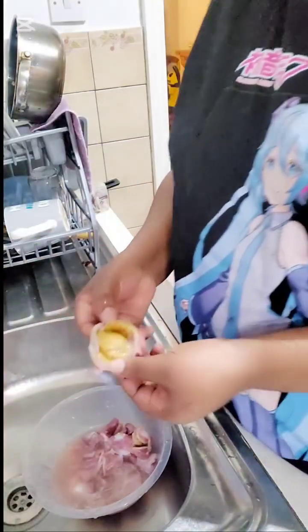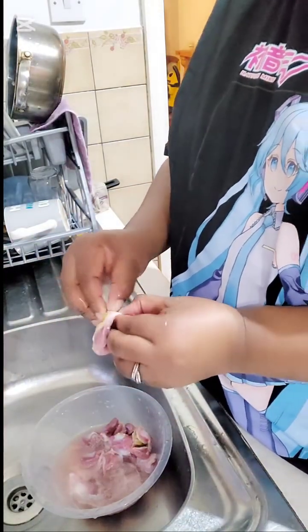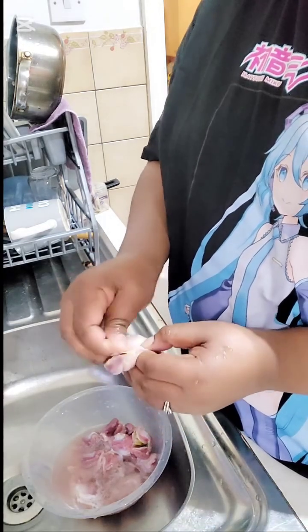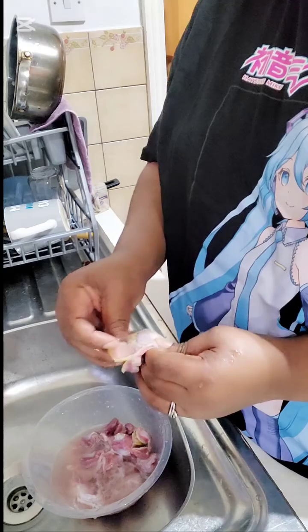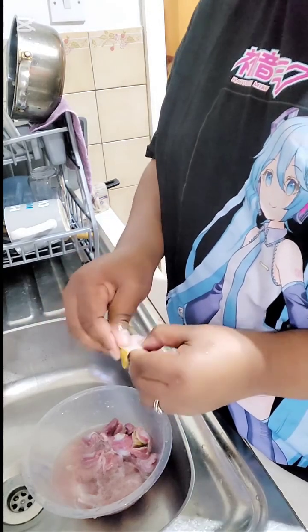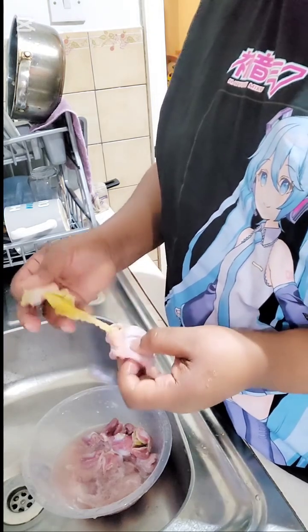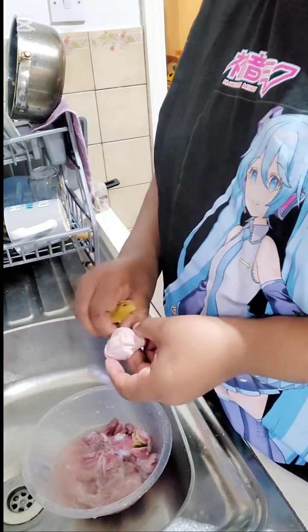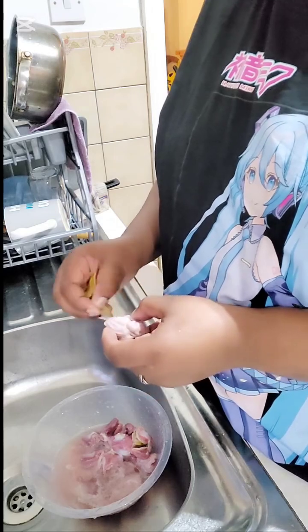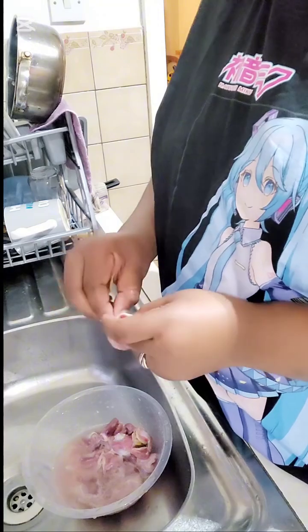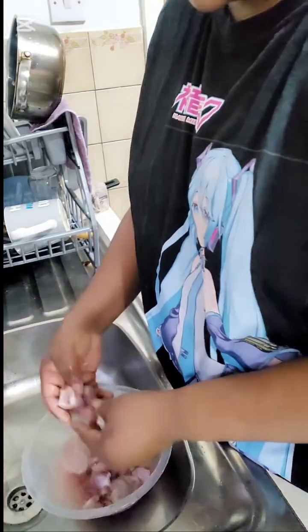You know, sometimes gizzards have these things that are dirty inside. So you remove these kind of things that are inside for them to be clean. Because this is the dirty part. You can't cook this dirty part. So you need to take it off. Take it off and clean them.